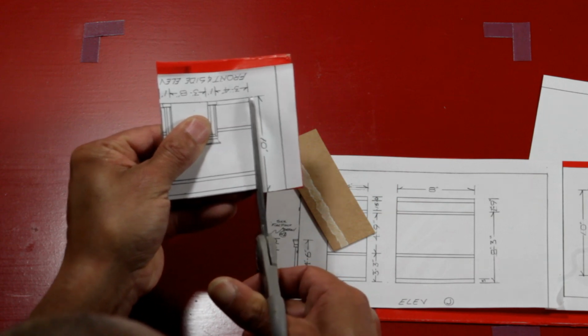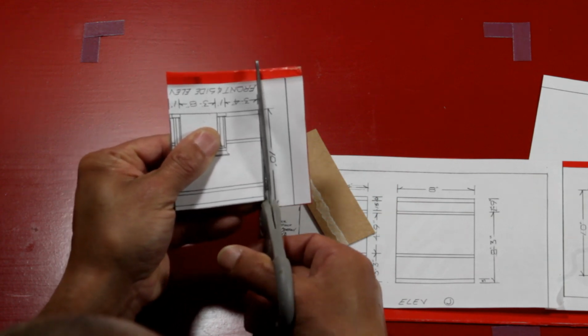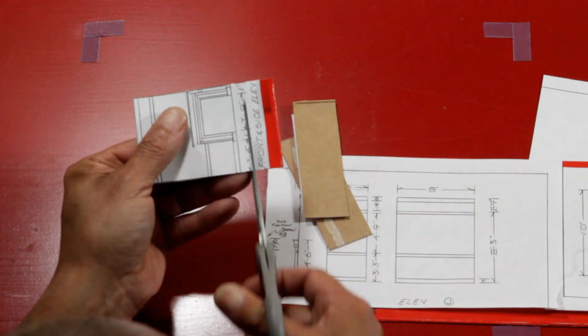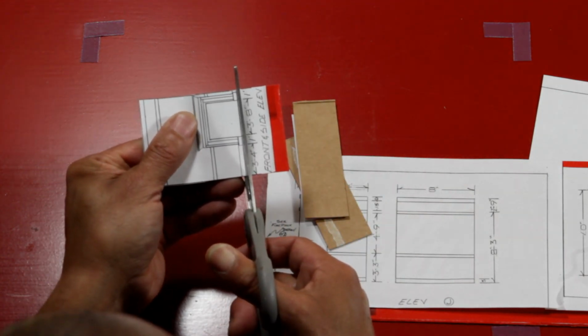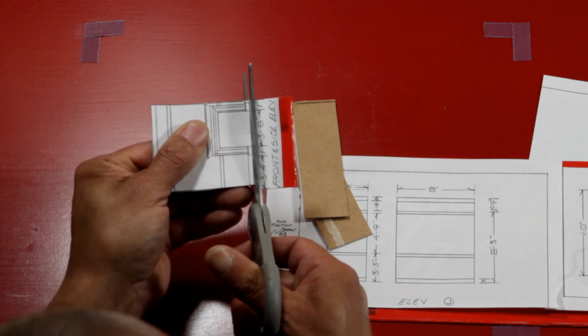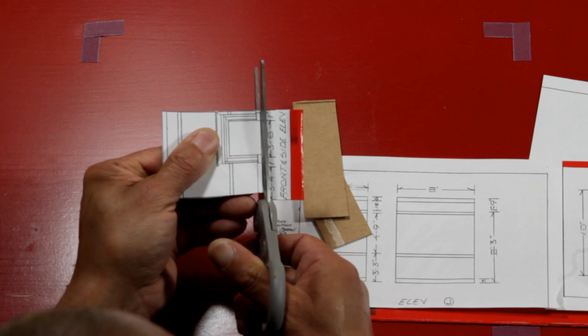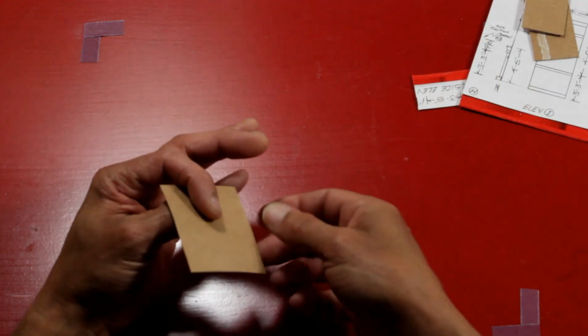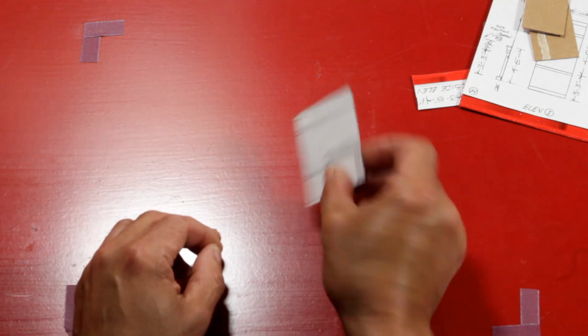So I get a nice big pair of scissors and just go ahead and cut right along my drafting lines. And then once we've got that completed, push this out of the way. We're going to flip this over, right?